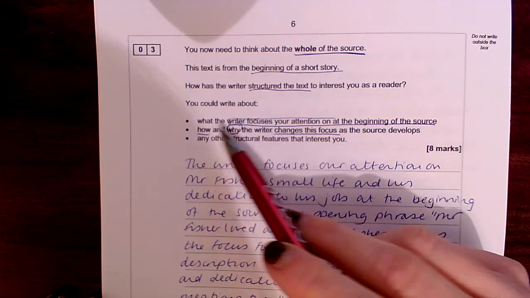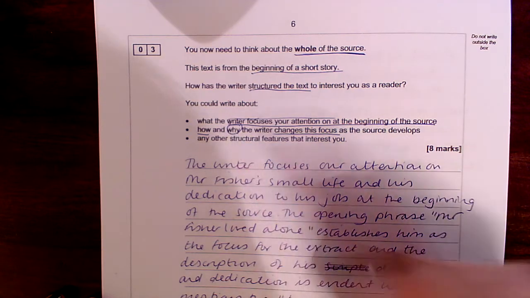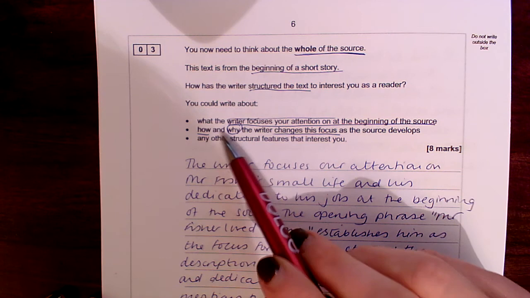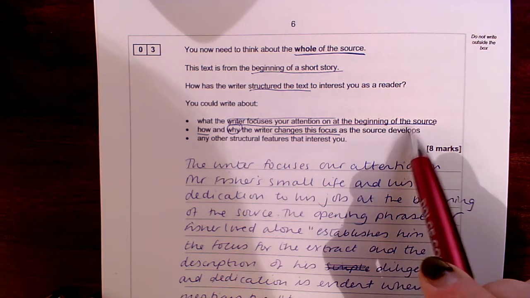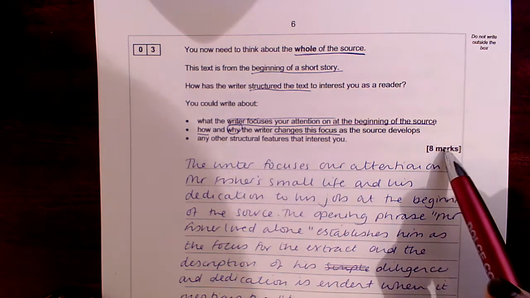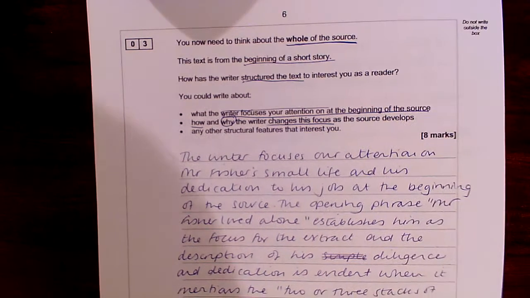You could write about what the writer focuses your attention on at the beginning of the source, which I've underlined, how I've underlined, and why also circled. How and why the writer changes this focus as the source develops. Those two are absolutely imperative. And any other structural features that interest you. 8 marks.